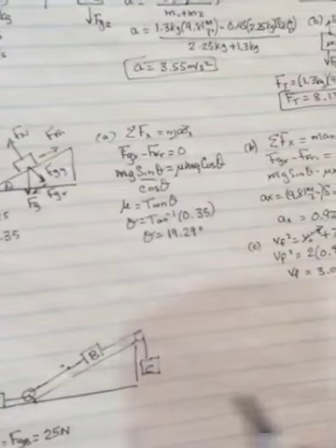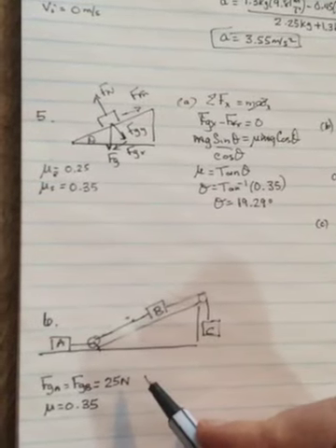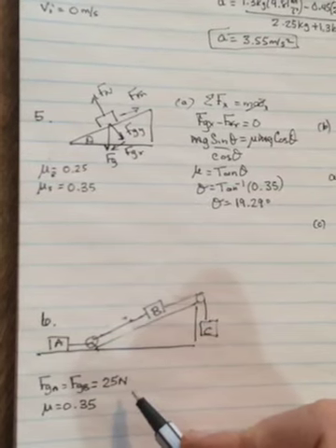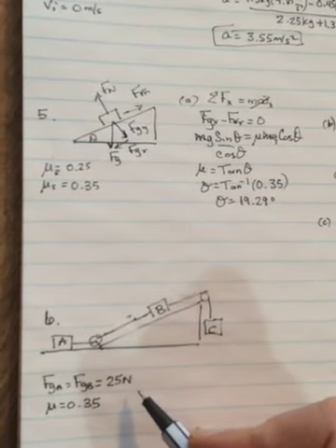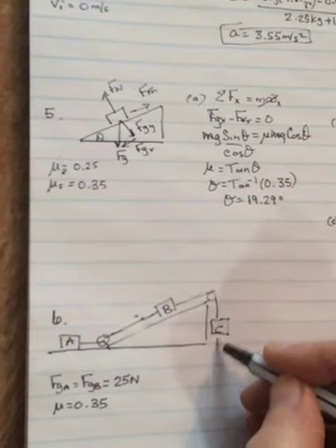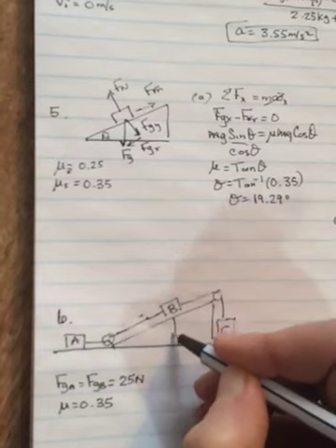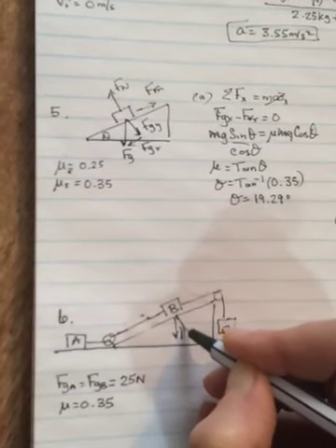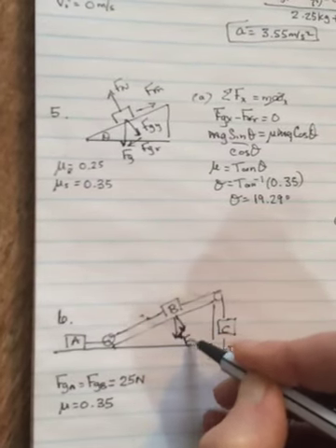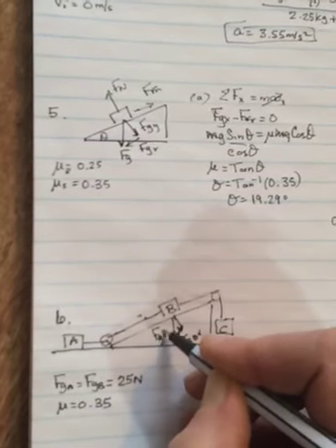Number 6 shows the 3 blocks arranged in the diagram like I have here. Note that it says A and B weigh, so I'm giving you FG, not M, because they weigh 25 newtons. It tells us the coefficient, and it wants you to find the weight, FG, of block C. So this is going to be FGBX. This is FGB.